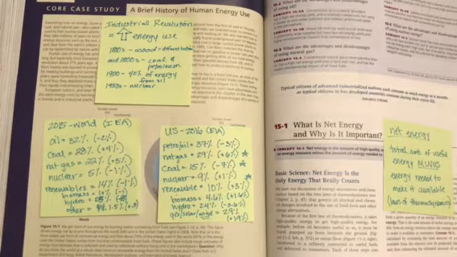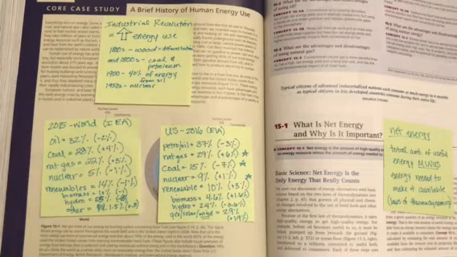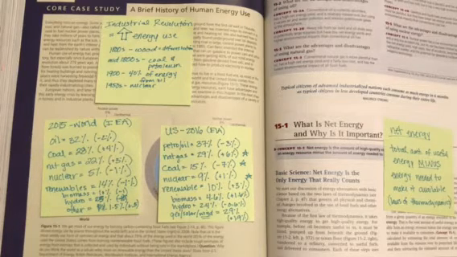In the mid-1800s, with the discovery of coal and petroleum, those became more useful. And in 1900, 40% of energy was from oil. The 1950s, that's when nuclear power was first introduced.